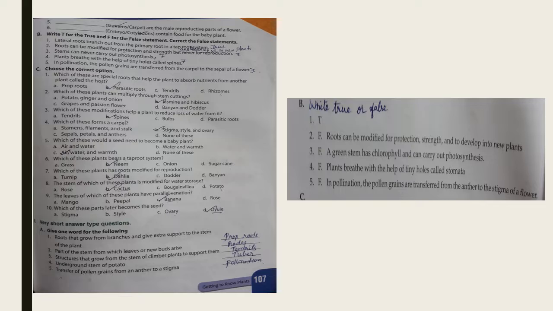Then second one, roots can be modified for protection and strength but never for reproduction. This statement is false. The correct statement is, roots can be modified for protection, strength and to develop into new plants.